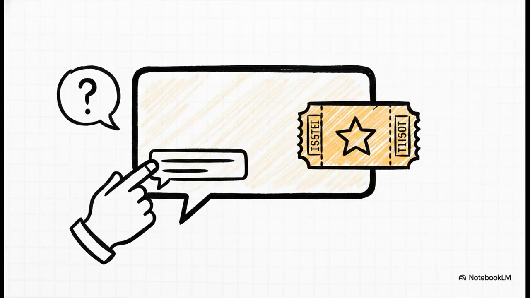But what if, instead of all that endless scrolling, you could just ask for what you're in the mood for? Imagine building your very own personalized movie recommendation bot. That's exactly what we're going to do, and we're going to break down how it all works step by step.